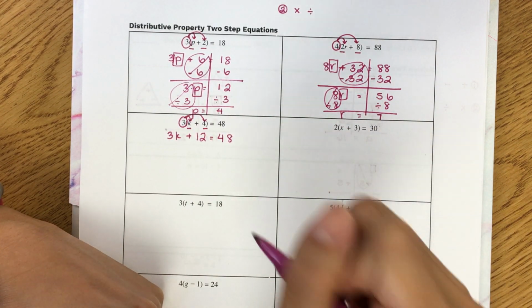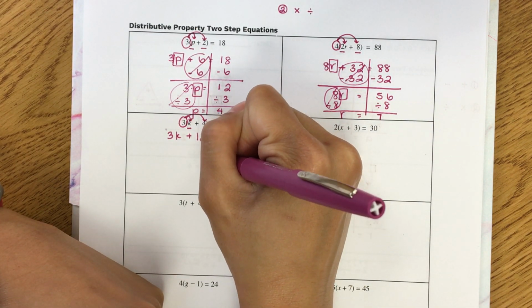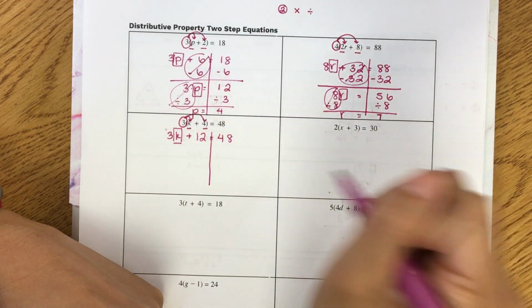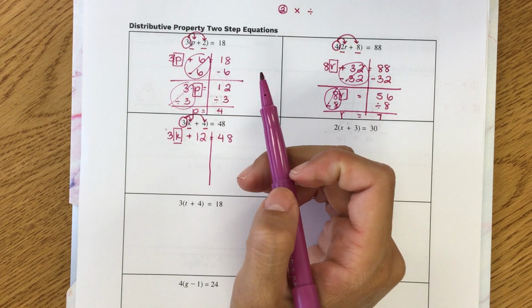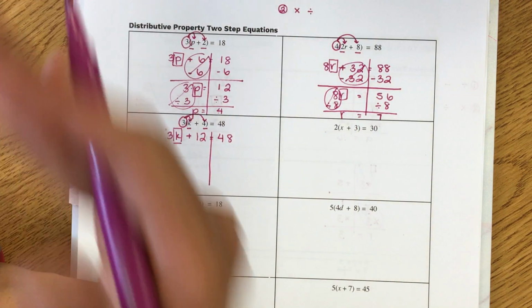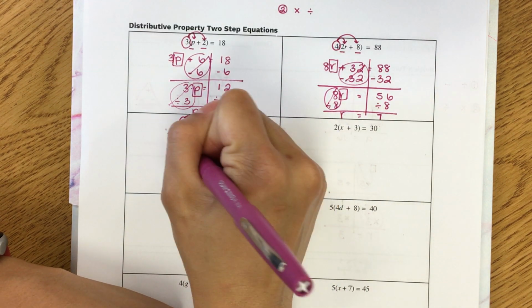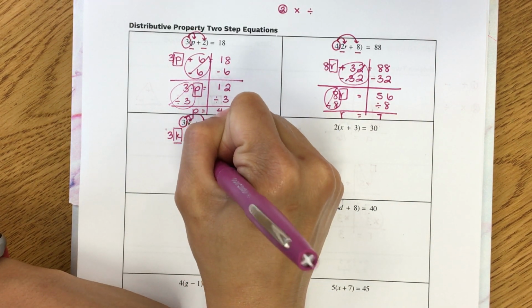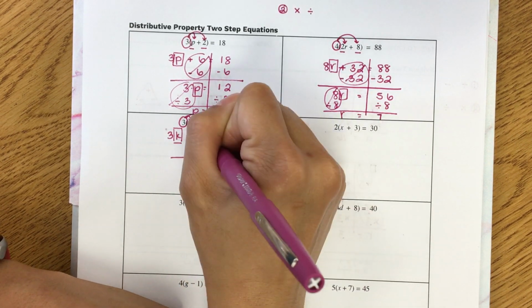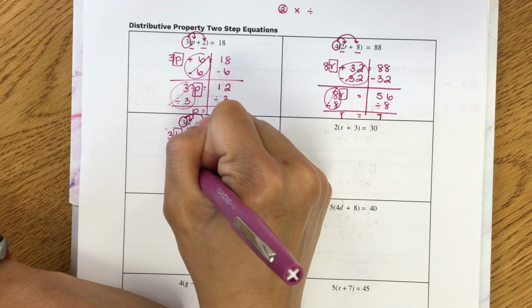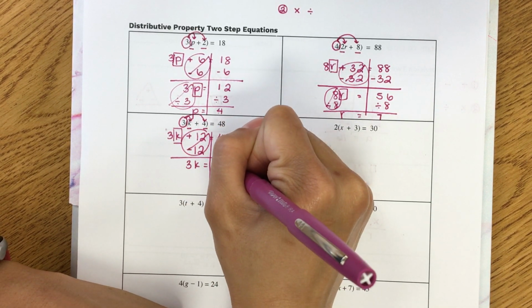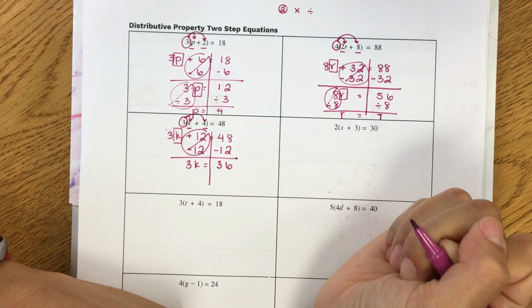When you then have a two-step equation, you are then going to draw your line down and put a box around your variable. You are looking for any addition or subtraction first, and because there is a plus 12 on the same side as your variable, you need to get rid of that by subtracting 12 on the left side, but also the right side. The 12's will go away, and the 3K is going to drop. 48 minus 12, this will be 36 right here.